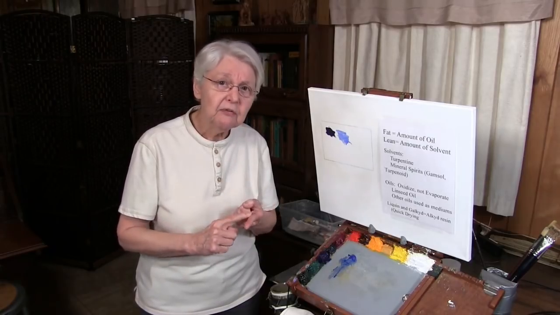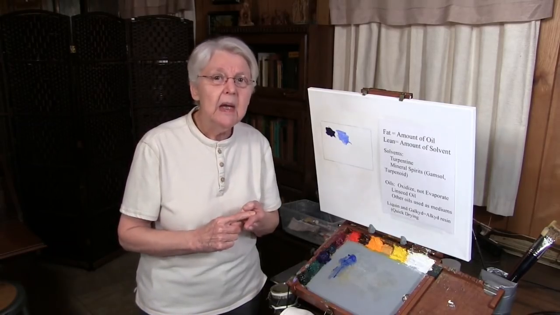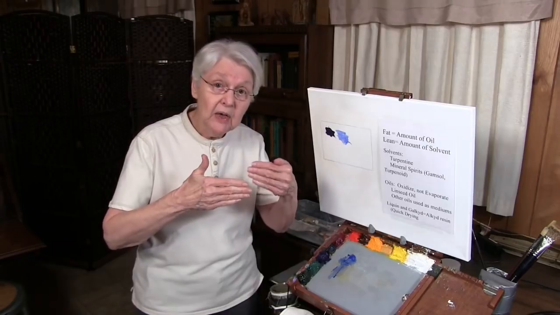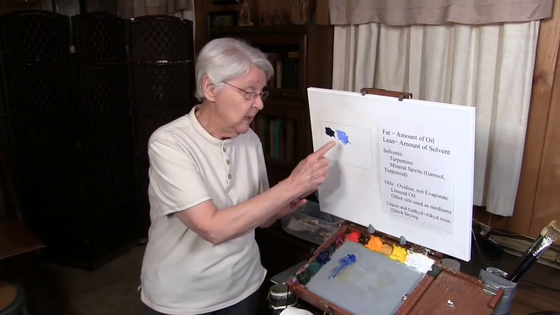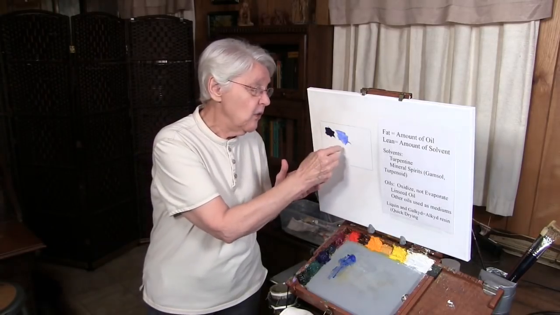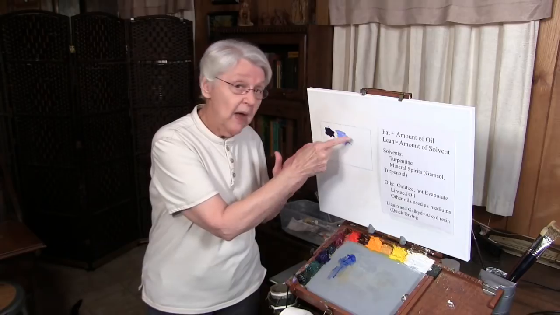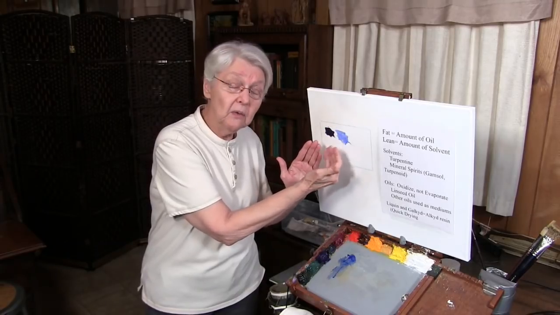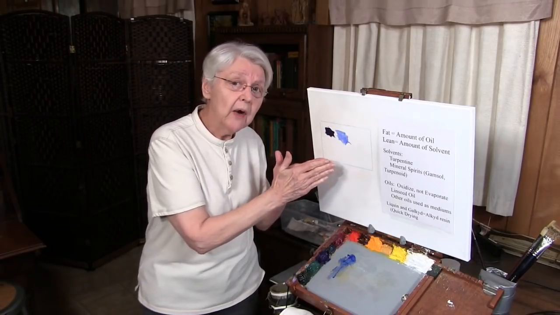Remember, the only reason for the fat over lean principle is that when you're putting the lean on first, that means the paint that has the solvent in it, and then you put the fat on top of that, the lean is going to be dry before the fat goes on it, because all the solvent will evaporate and you won't get cracking.